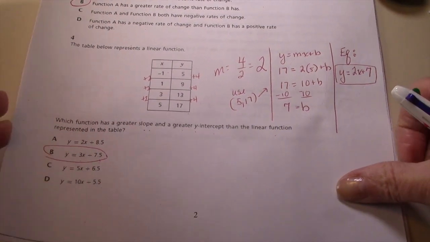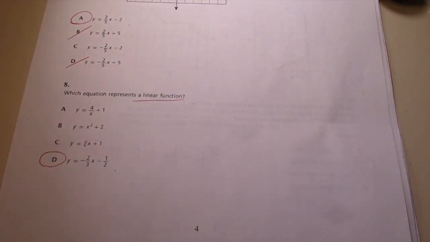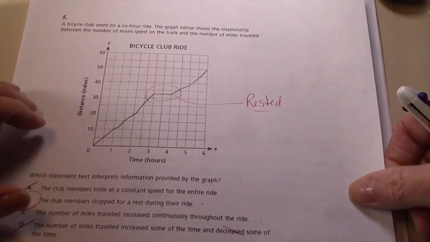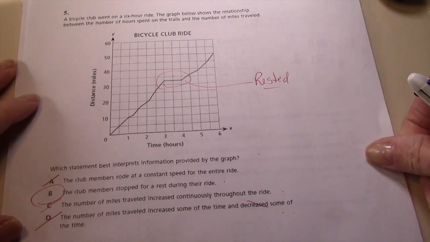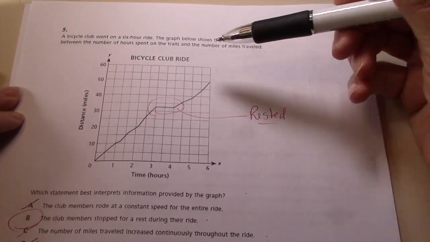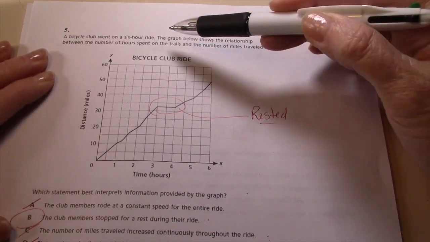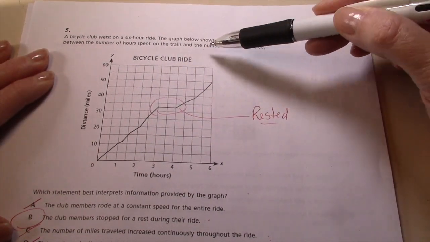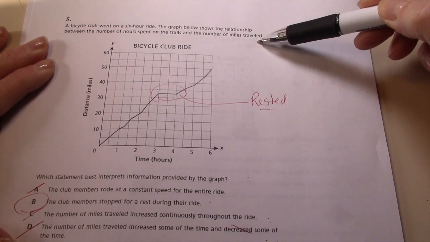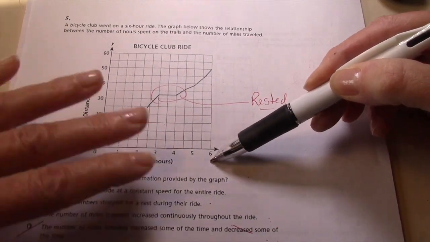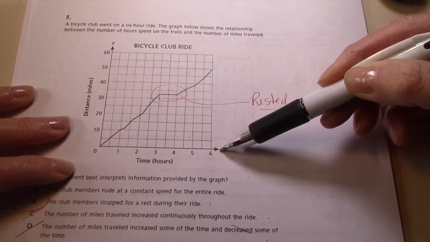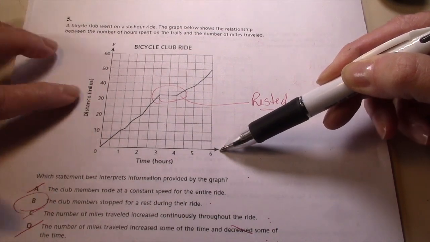Next page, if I can turn the page. All right, so number 5. Number 5. A bicycle club went on a 6-hour ride. The graph below shows the relationship between the number of hours spent on the trails and the number of miles traveled. Always take a look at your x and y axis. Generally, the time is on the x, distance in this case is on the y.